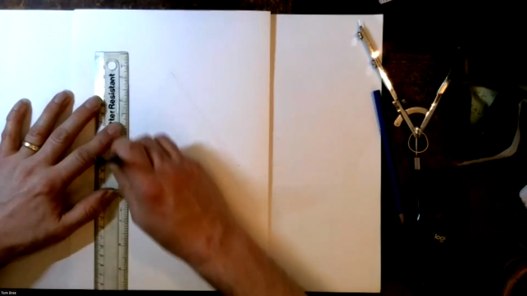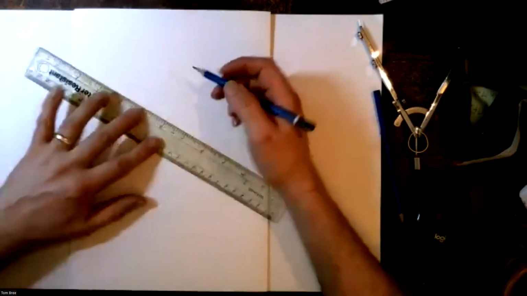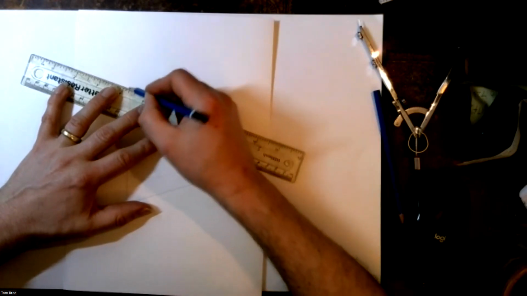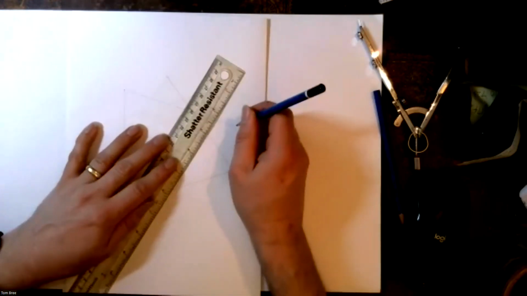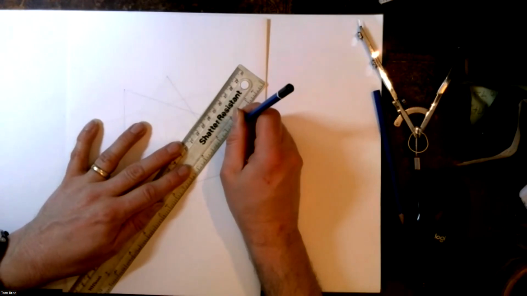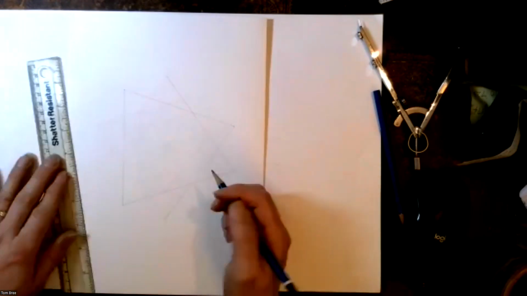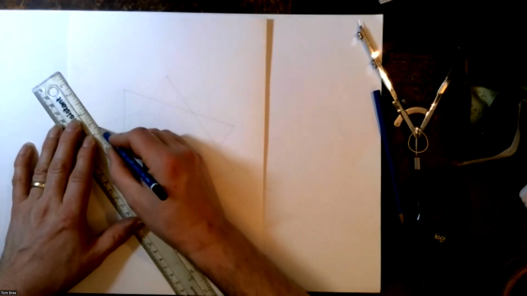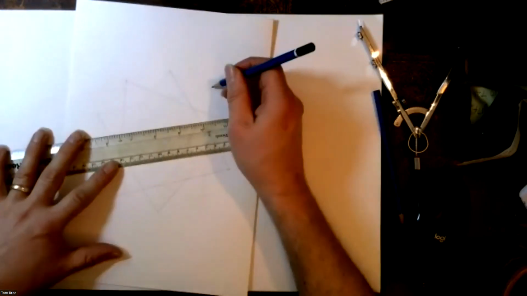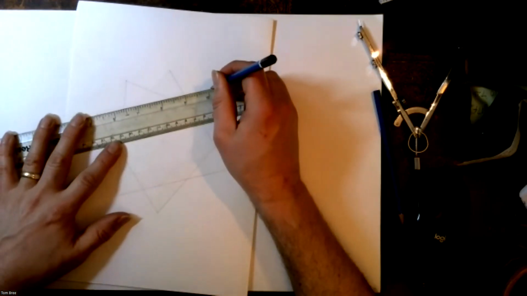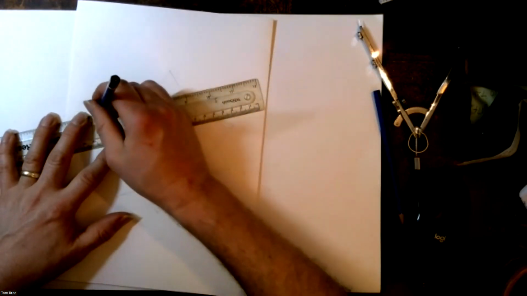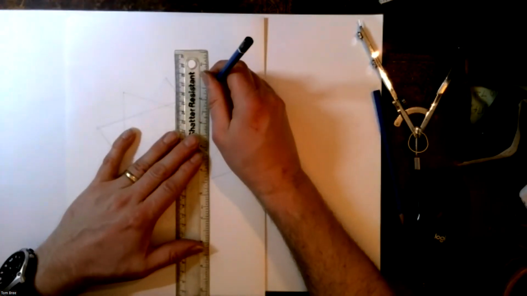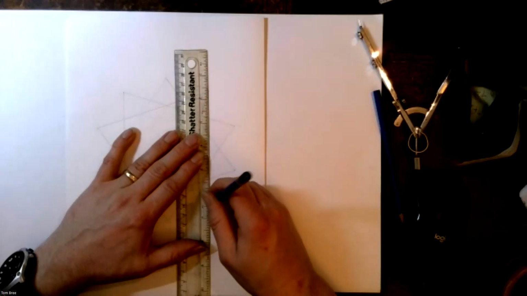If you're working on the opposite side of the paper from the pattern that you just drew, you can probably see the one below through the paper. But it's always good to do these things more than once. Now, we're not going to do the second smaller star inside the first one this time. That's just what happens with the rosette that we just did.